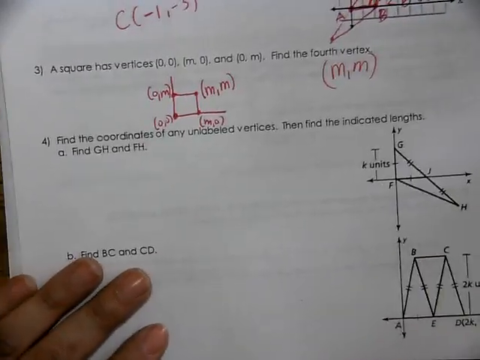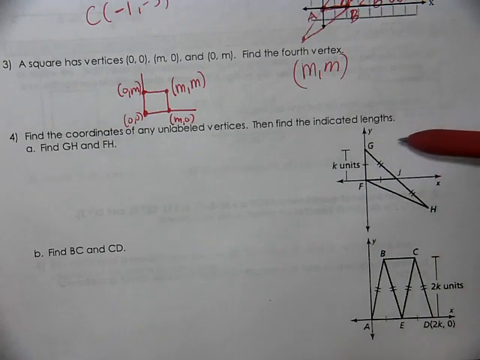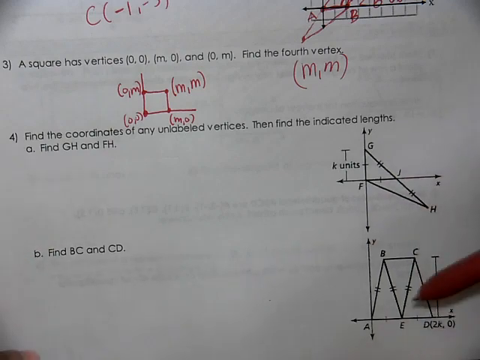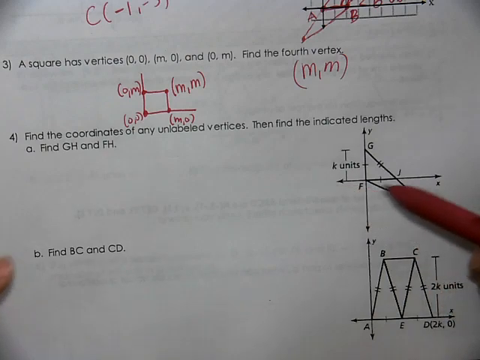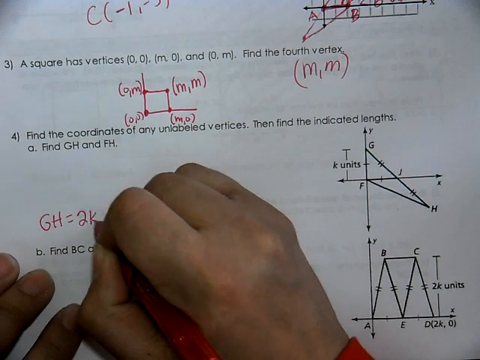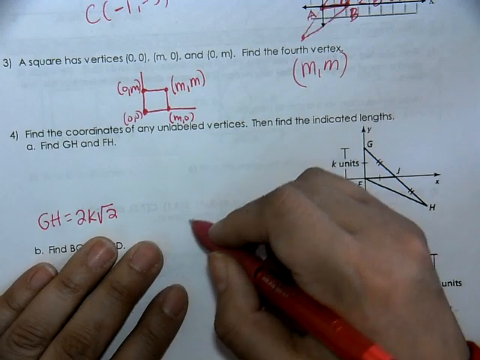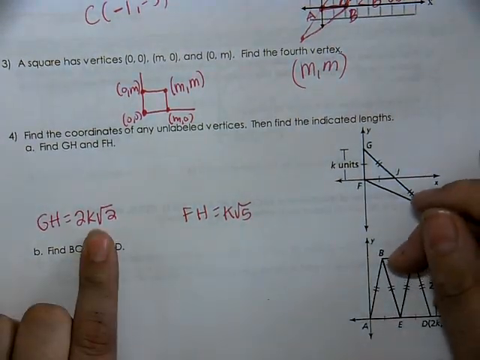All right, and then we're down to the last few here. We have to find the coordinates of any unlabeled vertices, and then find the indicated lengths of each one. This is going to take a little more time because you have to use the distance formula with these different letters, which makes it a little harder. I'm just going to write down the answers. They are posted on Canvas with the worked-out solutions, but just for the sake of time, if you have questions on these, then of course we can go through them. GH is 2K root 2. FH is K root 5 for the ones that we had to find.